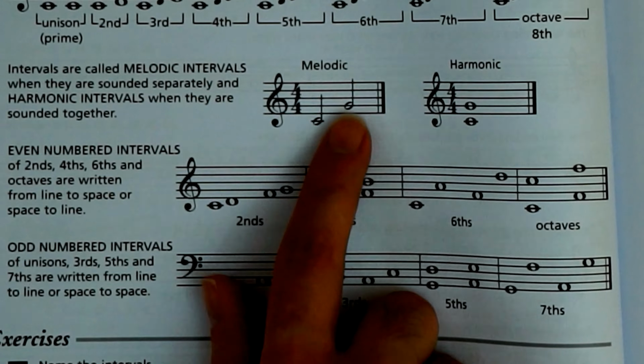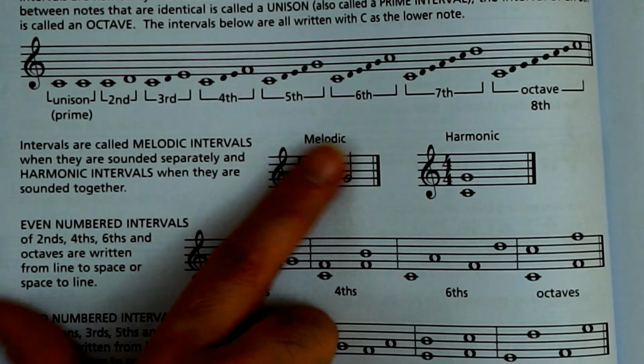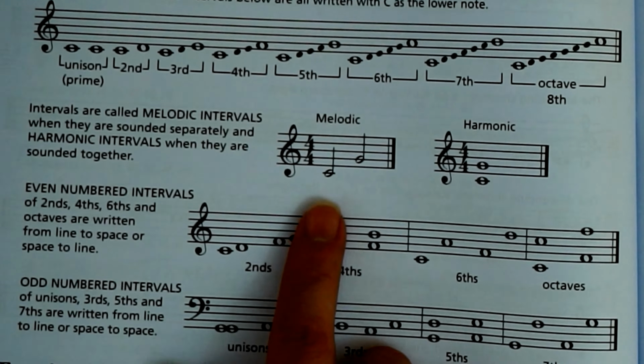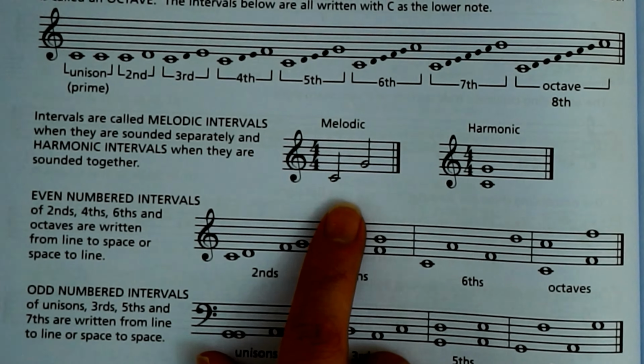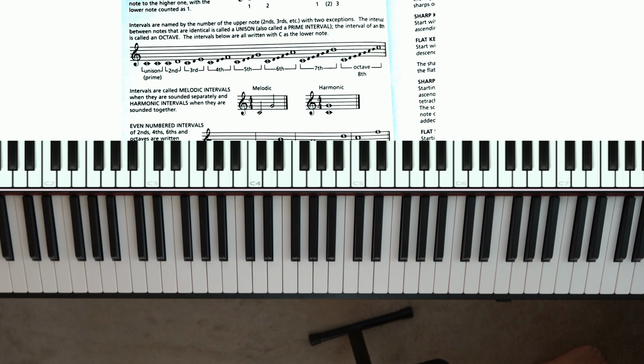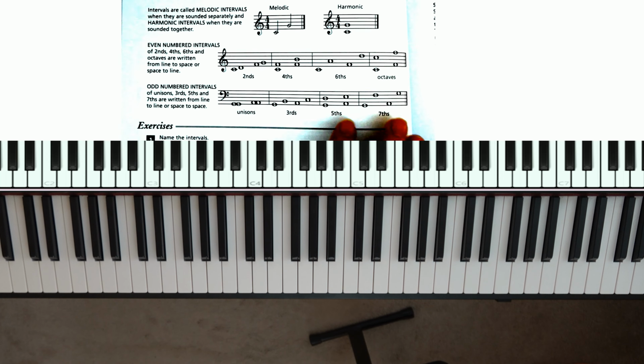We have melodic intervals. Just know what the intervals are up to an octave. Octave, by the way, is also called an eighth. Melodic intervals are played one at a time, like this. So that's a melodic fifth. Harmonic fifth, technically I should be playing them down here, is when you play them two at a time. Oh look, they showed you the exact thing I was talking about just a minute ago.